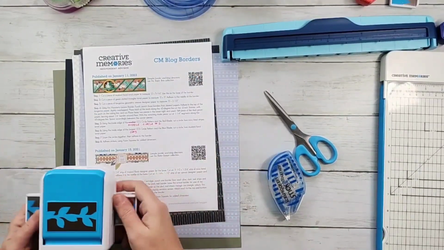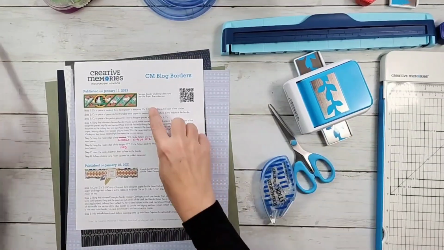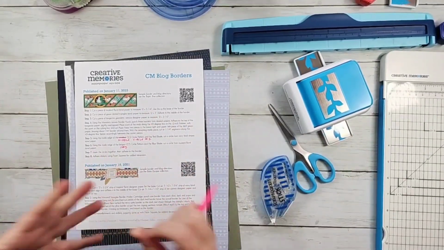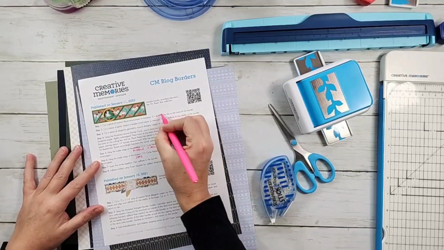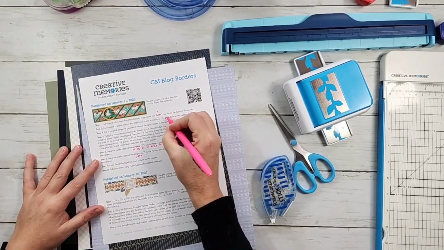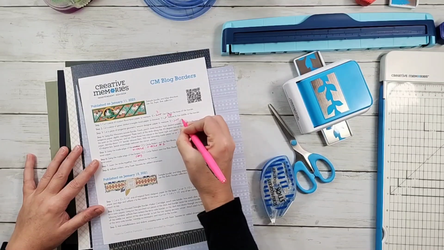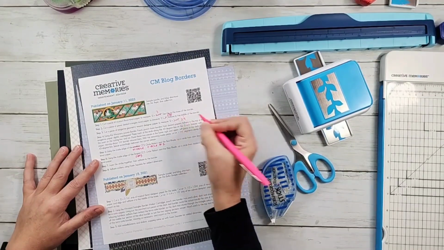The leafy vine is a little narrower. So I'm going to take this down by 1/4 of an inch on all of these. I am just going to mark my paper. Instead of cutting the bottom layer at 3 1/4, I'm going to take 1/4 inch off this measurement and come in at 2 3/4. And this one here will be 2 1/4.